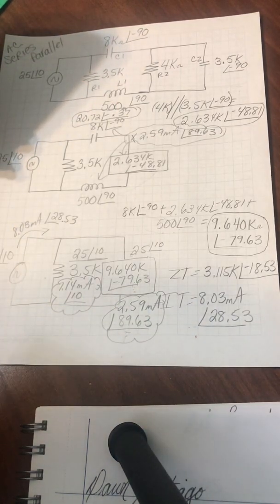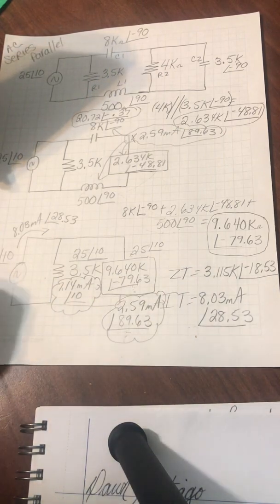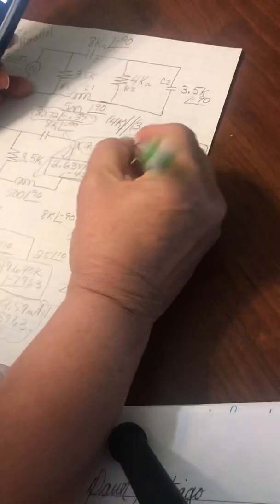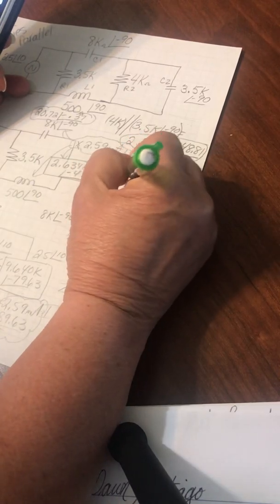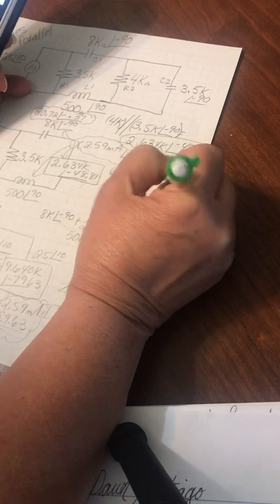Current times 2.634K at an angle of negative 48.81 equals 6.82 volts. So I'm going to put that here, 6.82 at an angle of 40.82. So that's the voltage for that guy.